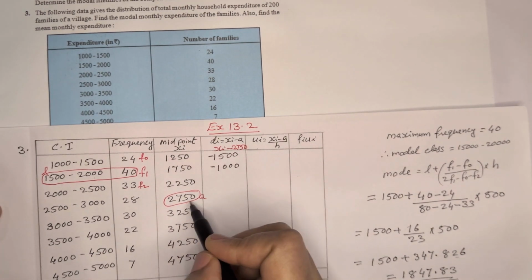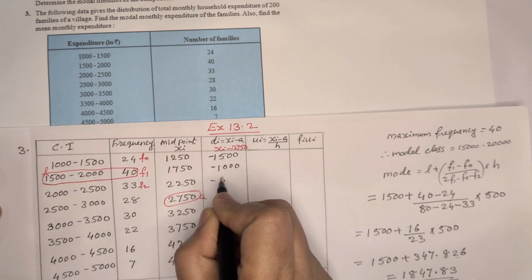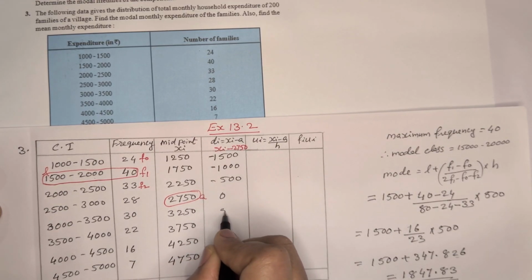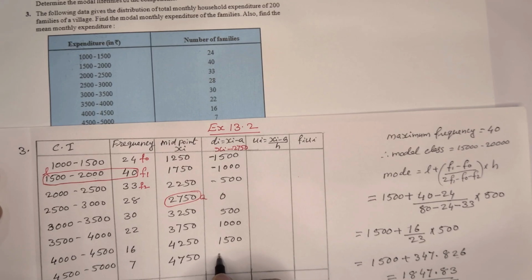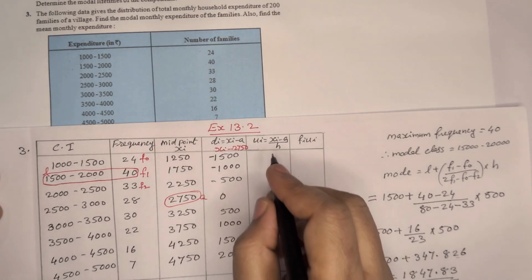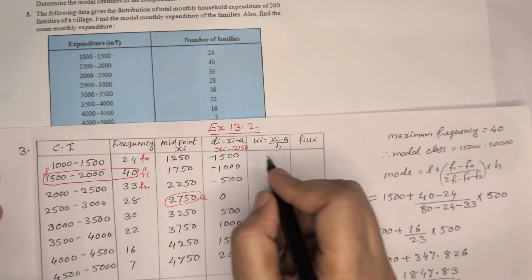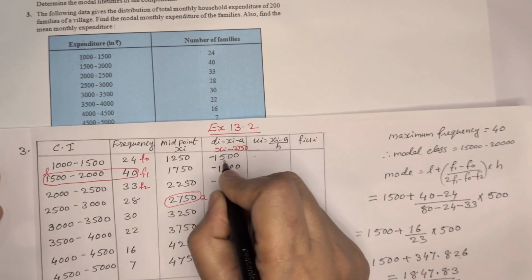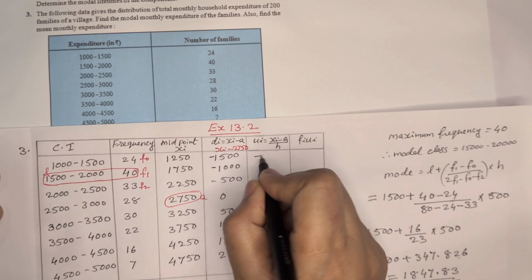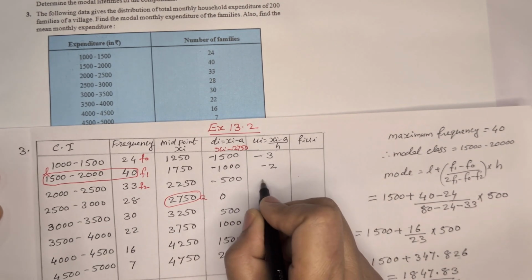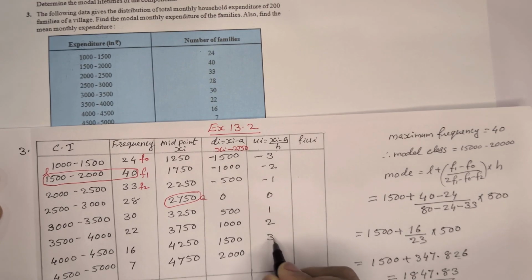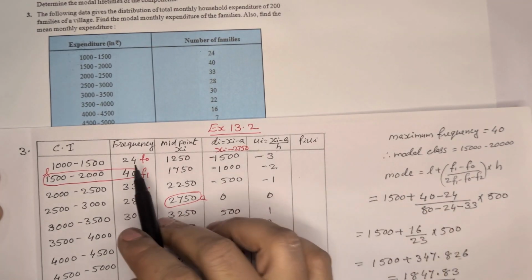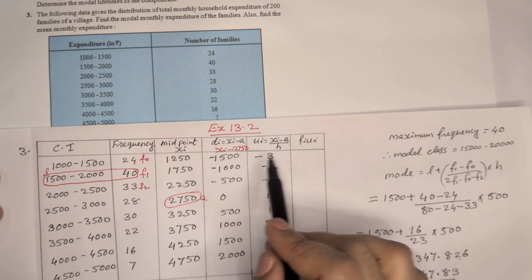So xi minus 2750, here minus 500, here 0, so h we can take as 500, divided by 500, then we will get that as minus 3, minus 2, minus 1, 0, 1, 2, 3, 4. Then fi ui.